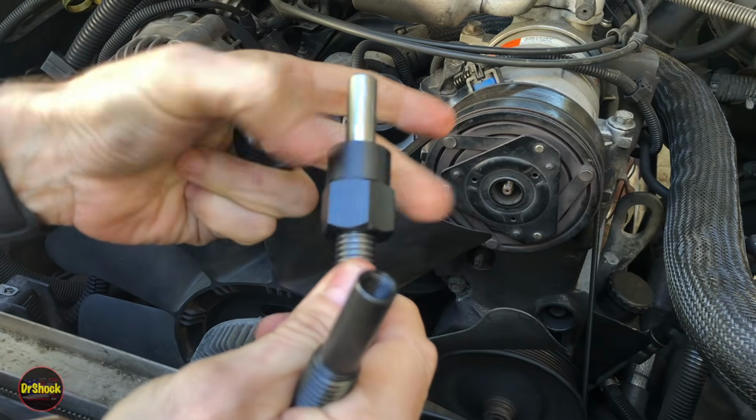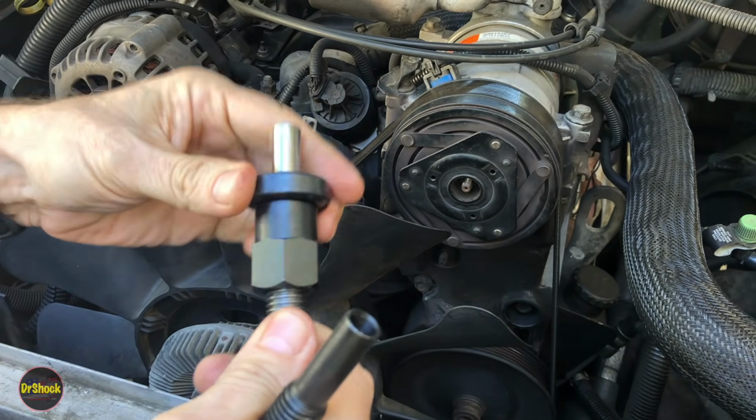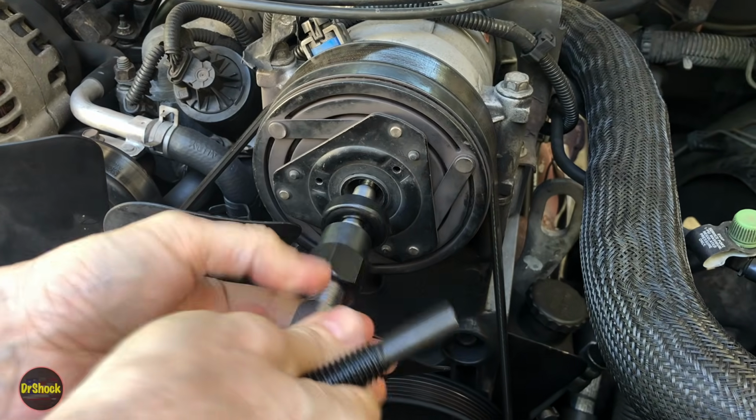This is the 5/8 piece of threading. And then we'll get this guy going. And then we'll thread this all the way on. We want it to get fully seated.